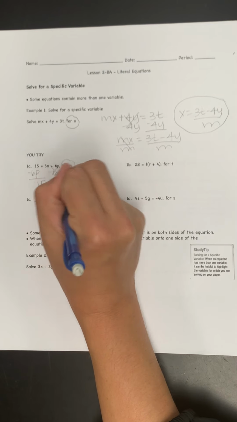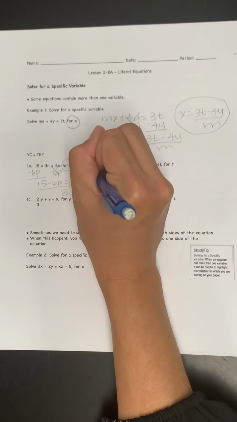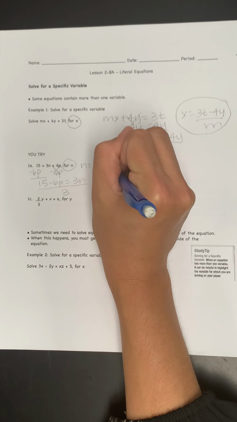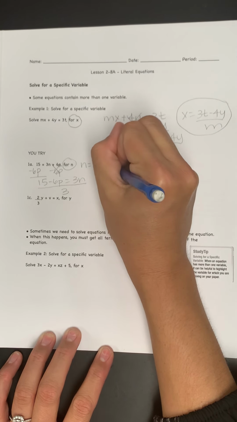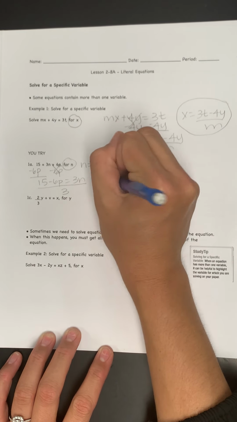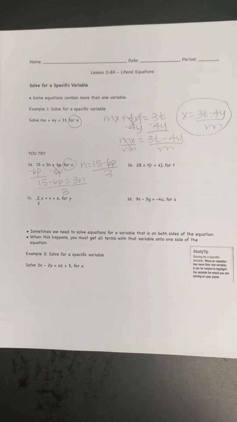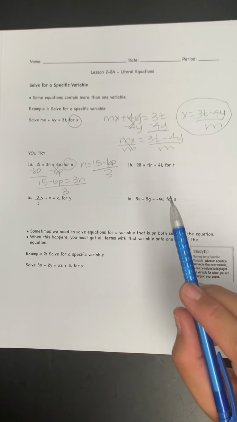I'm going to divide both sides by 3 so that I can get n by itself. So now I'm left with n equals 15 minus 6p over 3.